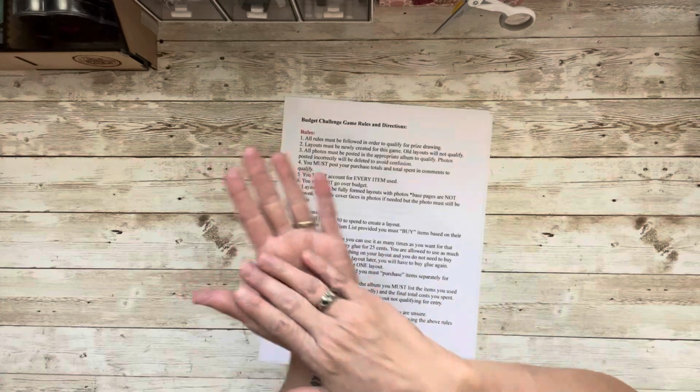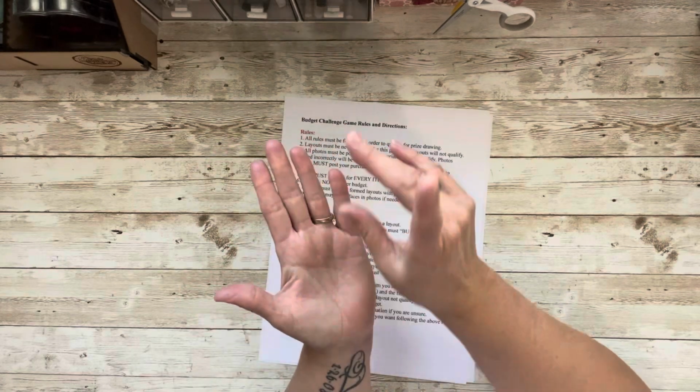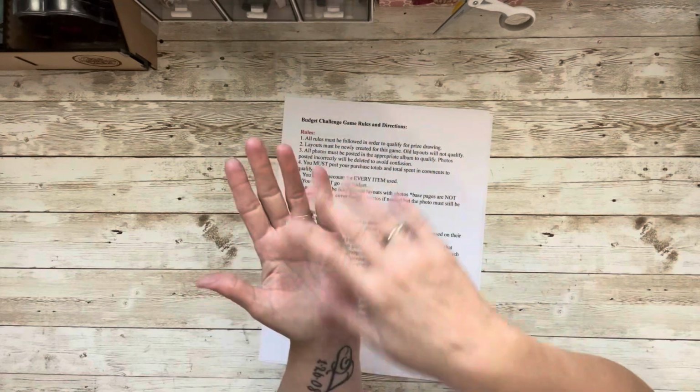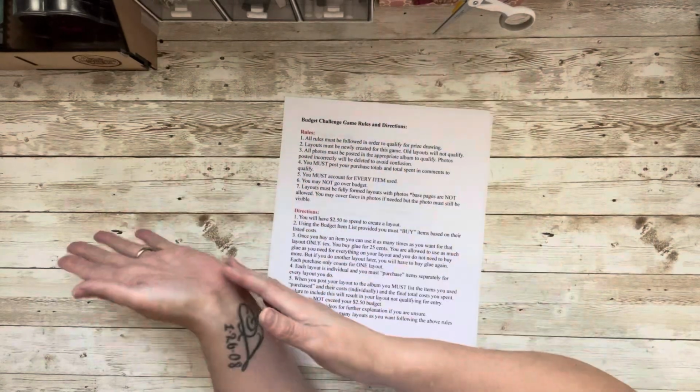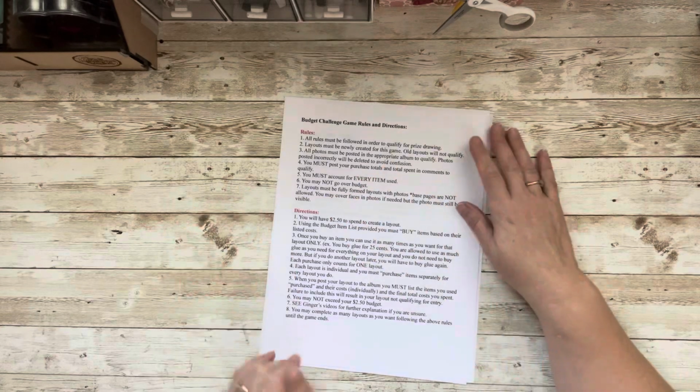Once you buy a piece of red cardstock, if it's one piece of red cardstock, you can use it as many ways as you want. You only have to buy it once, okay? But if you buy a different color, we'll talk about that, all right?